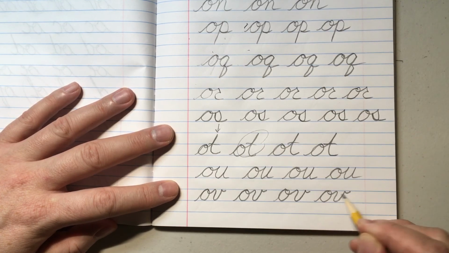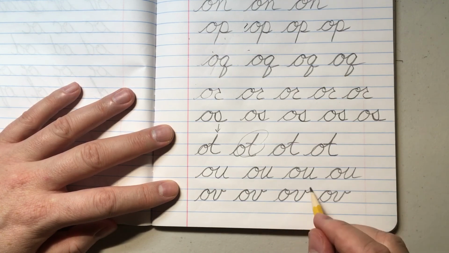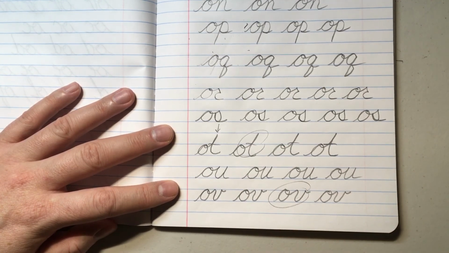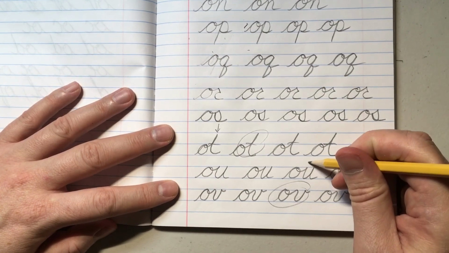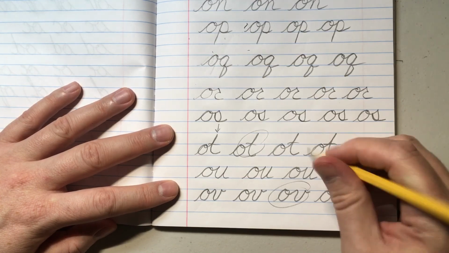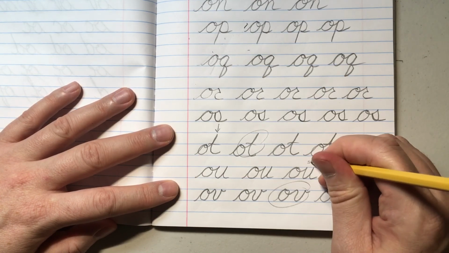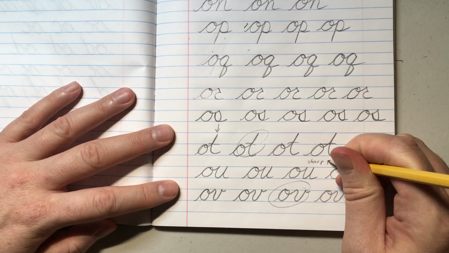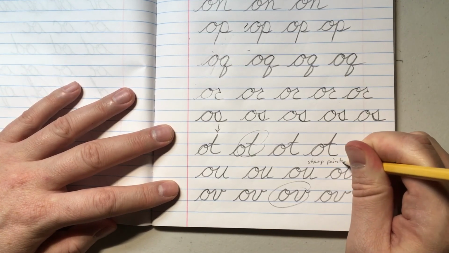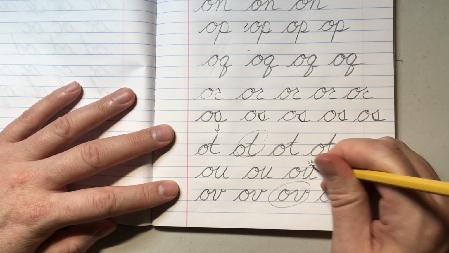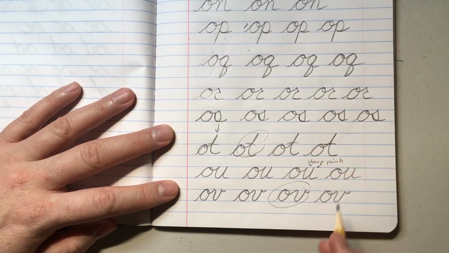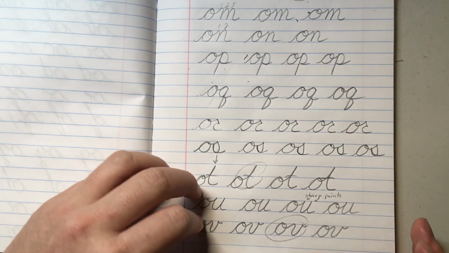Still have that little hill right here to go into the V. Here, for the U, we have a real sharp point. Sharp points. That's really going to distinguish the difference between a U and a V when you connect it to an O.